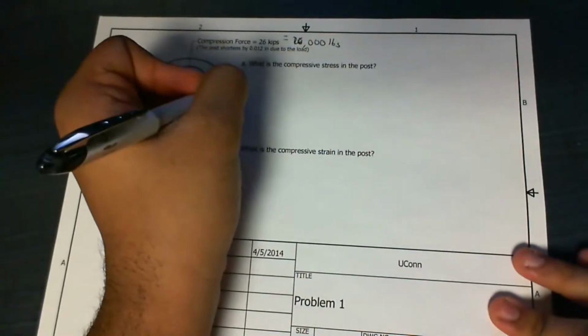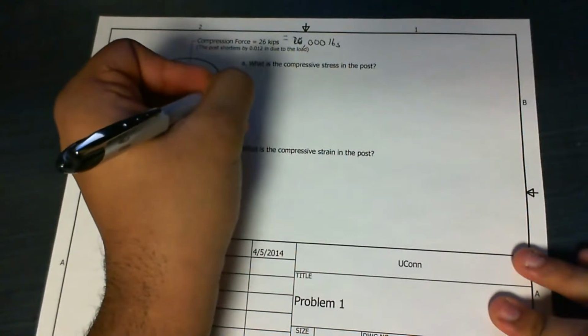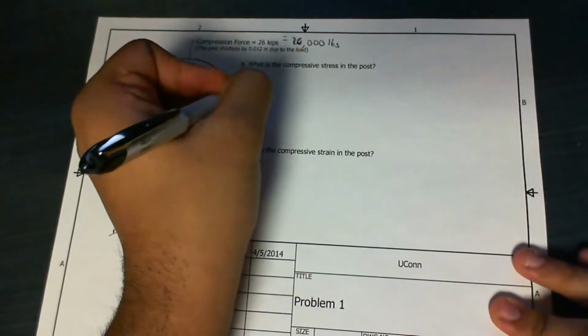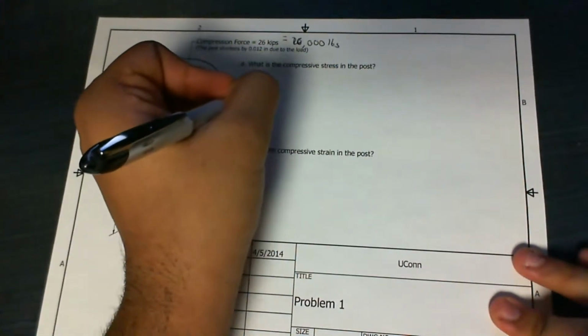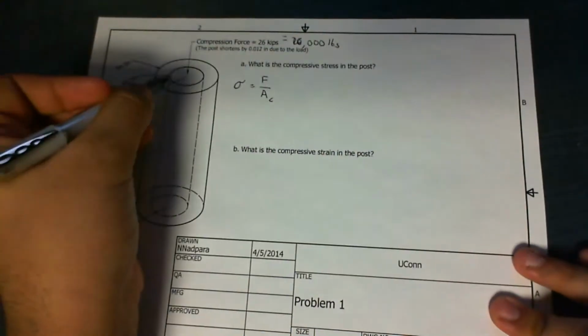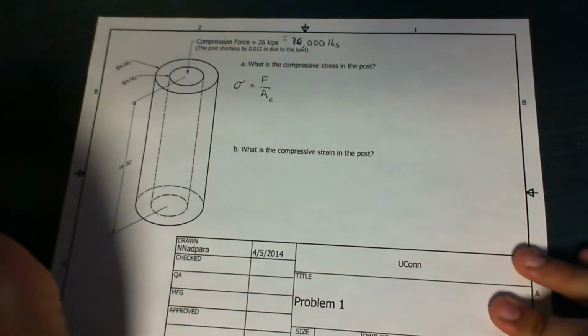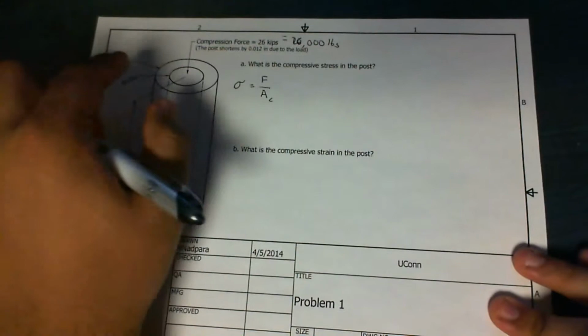We know that the compressive stress, which is represented by the symbol lowercase sigma, is equal to force over A sub c, which is the cross-sectional area, meaning the difference between the two areas of the circles up top.